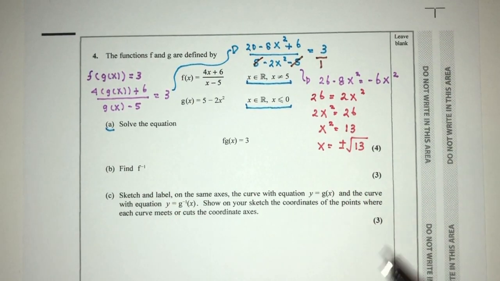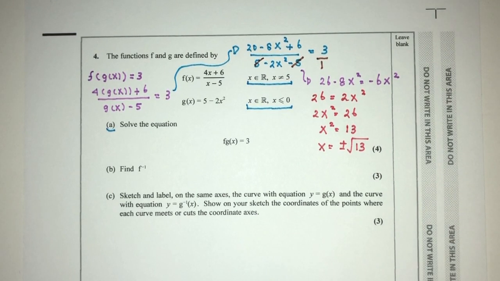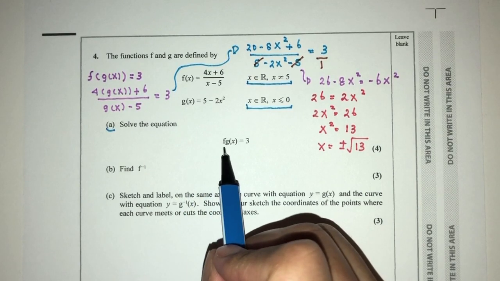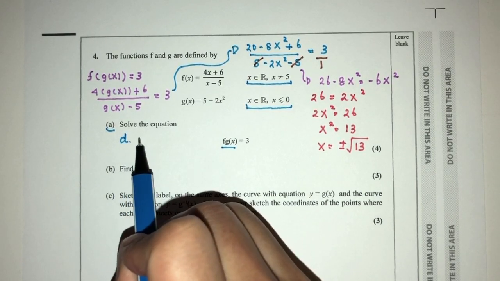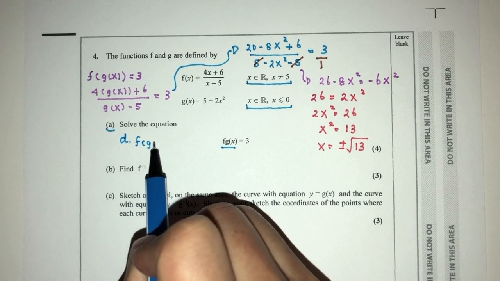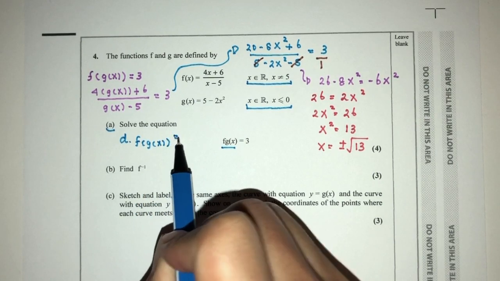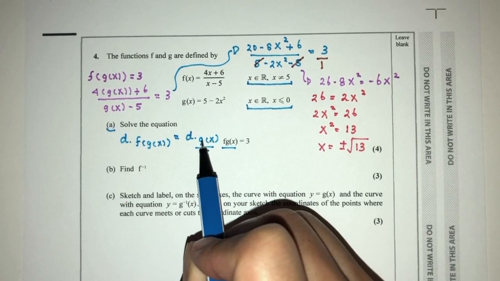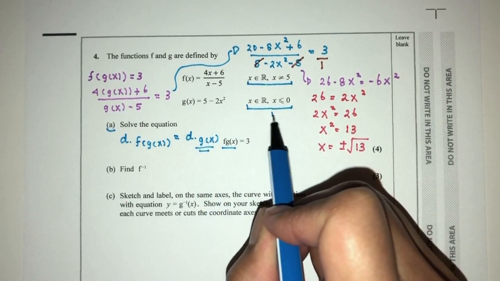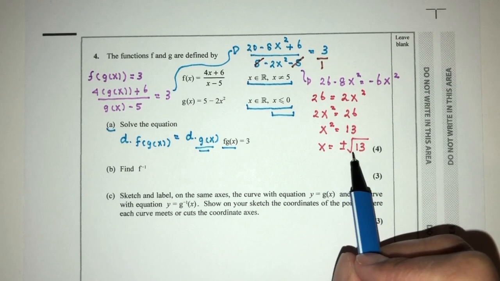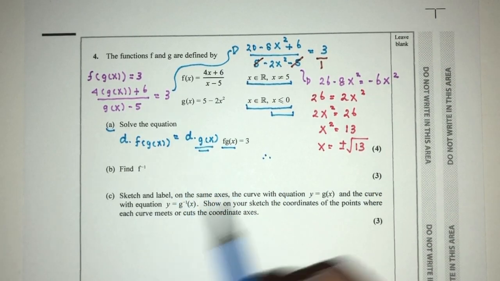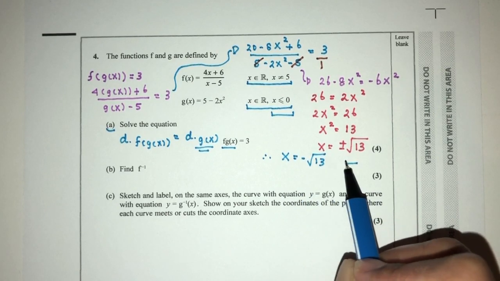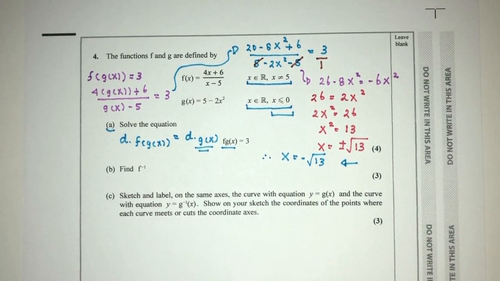However, in this question, we have to choose which one is the correct value. So basically, here we have this. But what is the domain of f of g of x? We have to know that. It is equal to the domain of g of x. Okay? So the domain of g of x is defined by x less than 0. So we can only take the value which is less than 0. By this information, x can only be negative root of 13 as your answer. That is part A of the question.